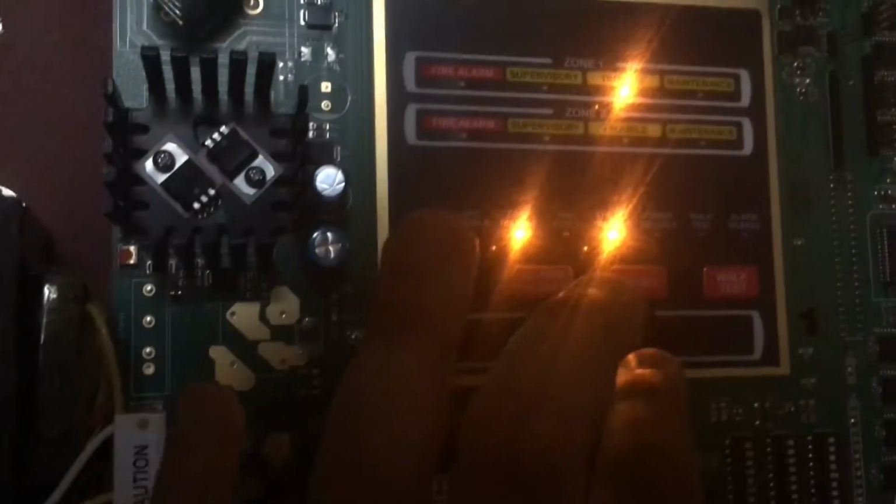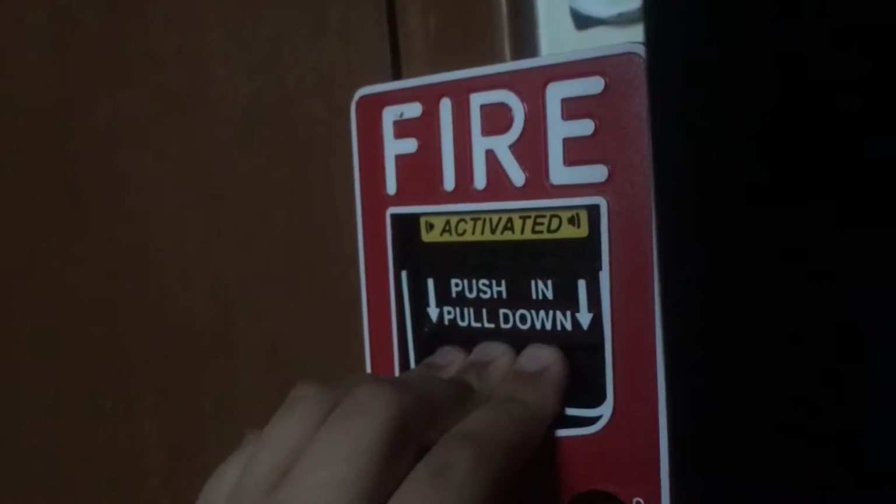Buttons: acknowledge, alarm silence, reset, walk test, and these buttons are for disabling the zones. So if I disable this zone and I pulled this, nothing would happen. See, no alarms activate, and then I could just shut that off.